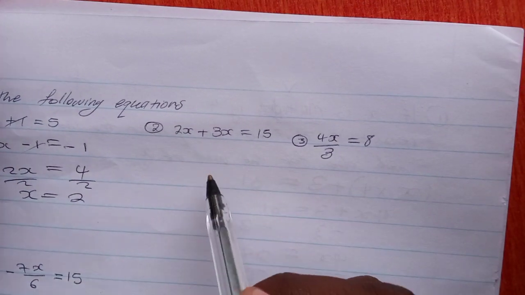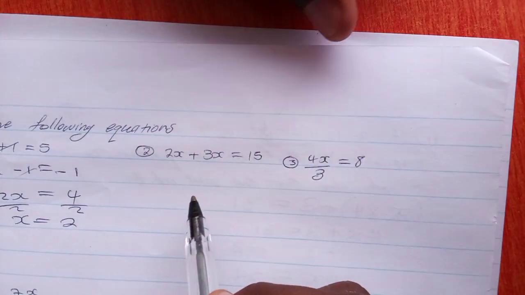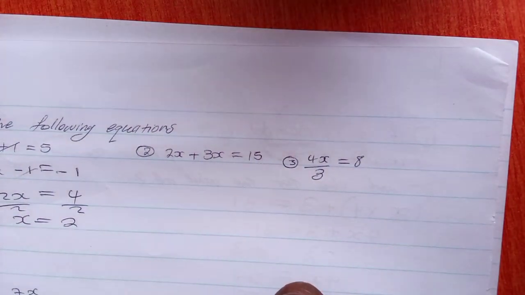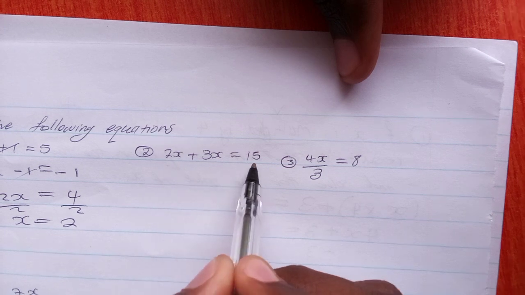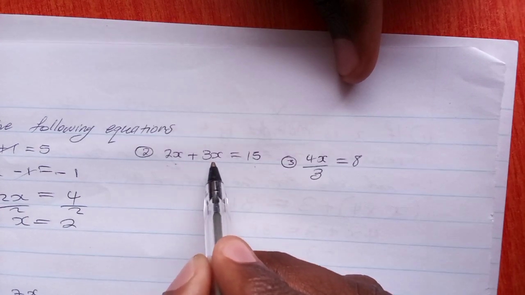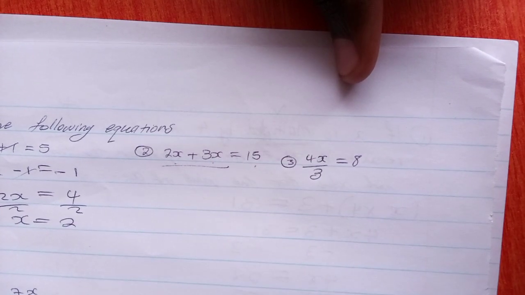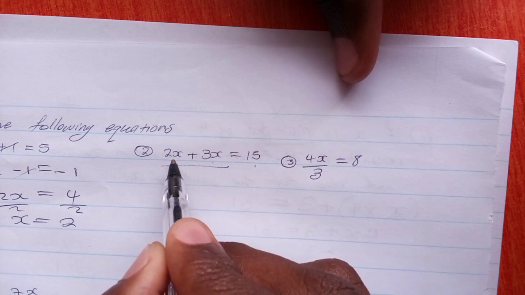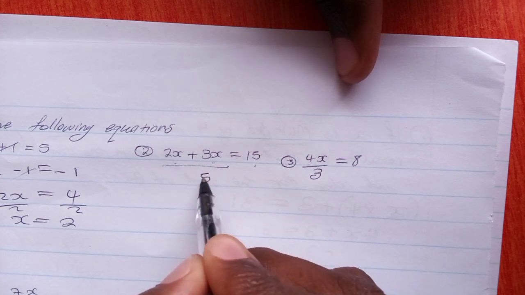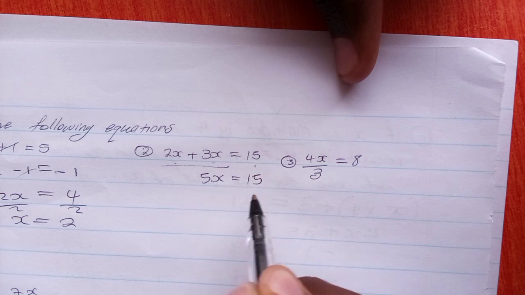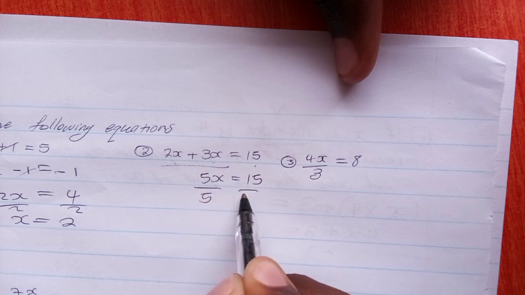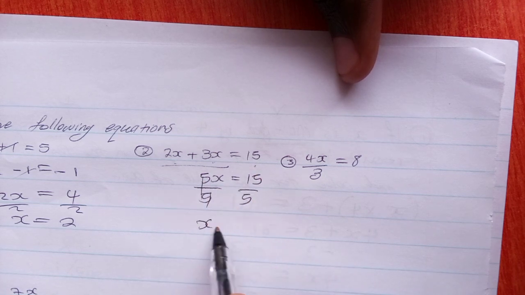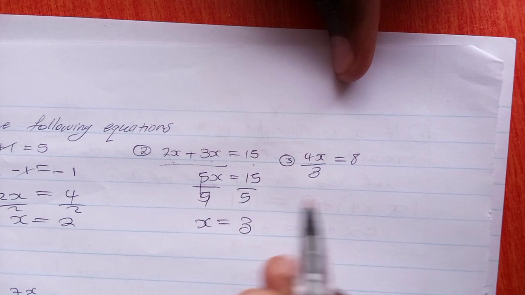And then just to make it a bit interesting, this one we were talking about collecting the like terms, right? So for this one you have 2x plus 3x is equal to 15. You have to collect the like terms here. So 2x plus 3x is going to give us 5x is equal to 15, right? And then you divide both sides by 5, so x is now equal to 3, right?